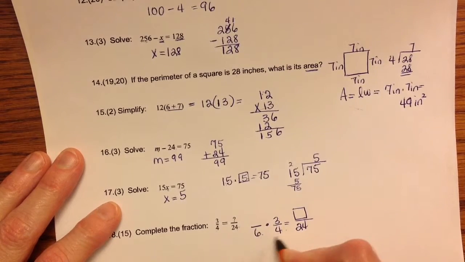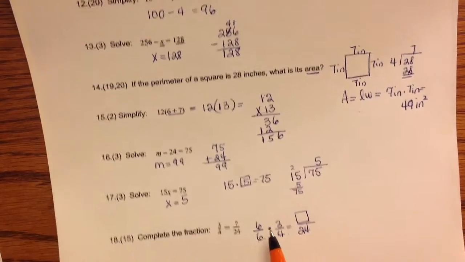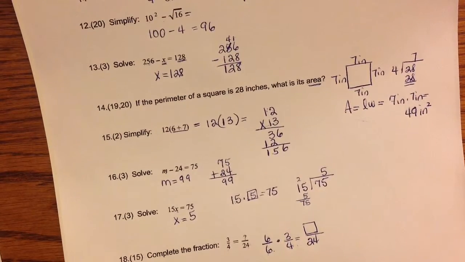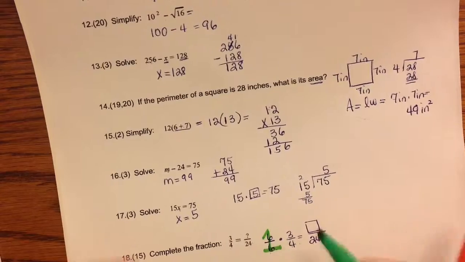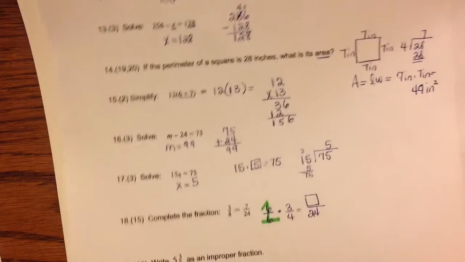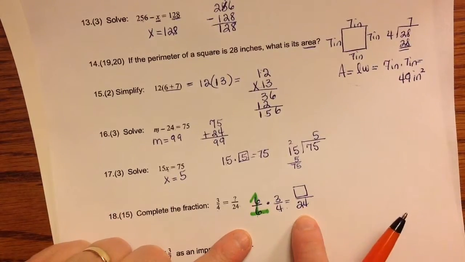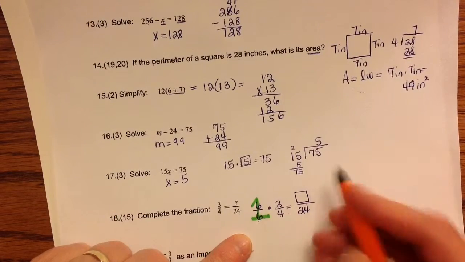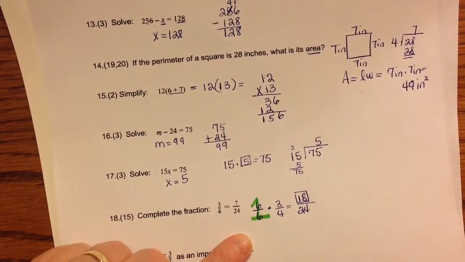Well, we know 6 times 4 is 24. And I can only multiply the numerator by the same number because that's the only way. This is a form of 1. Let me mark it like we do in the book and in our notes. That's a 1. And if you're multiplying by 1, then these are still going to be equal. So I have a 6 times 3, which is 18. So that's our unknown.